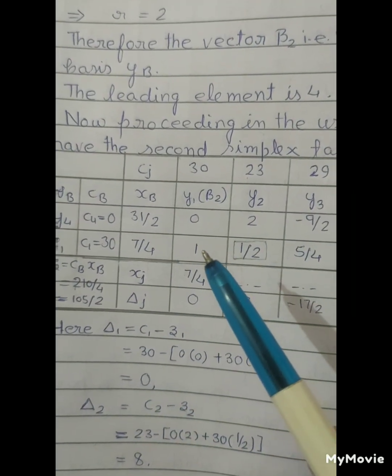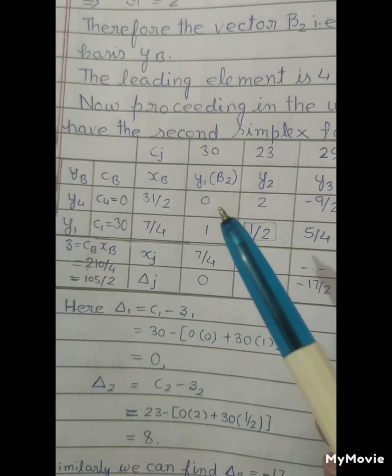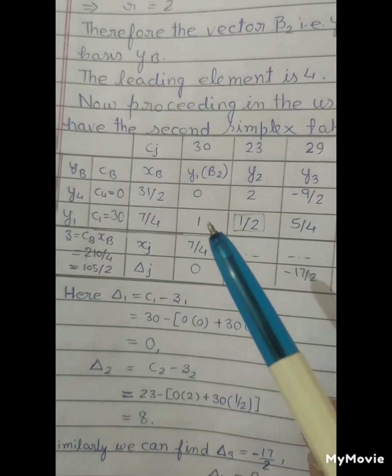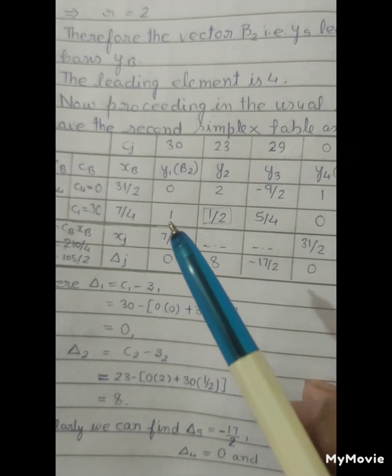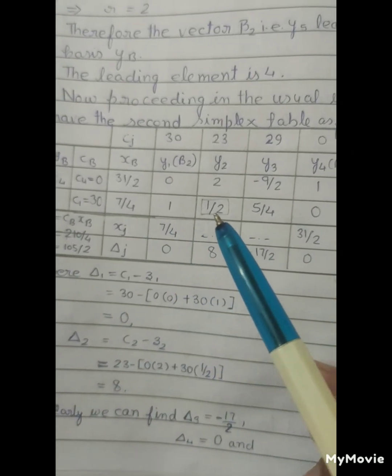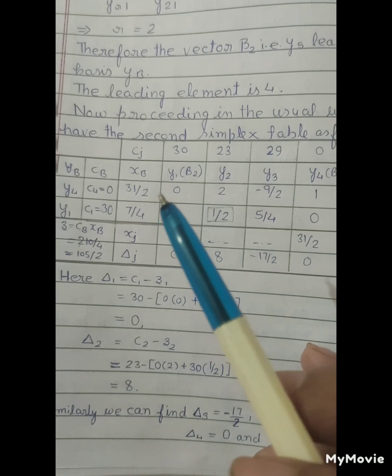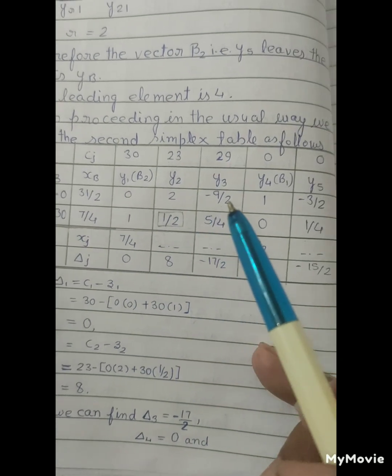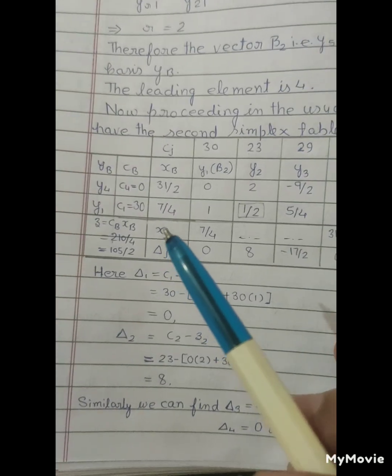In place of 4 we will make unity, and in place of the other entries we will make 0. After suitable multiplication and division, the entries are 7/4, 1, 1/2, 5/4 and 1/4, and 31/2, 0, 2, 9 minus 9/2, minus 3/2.